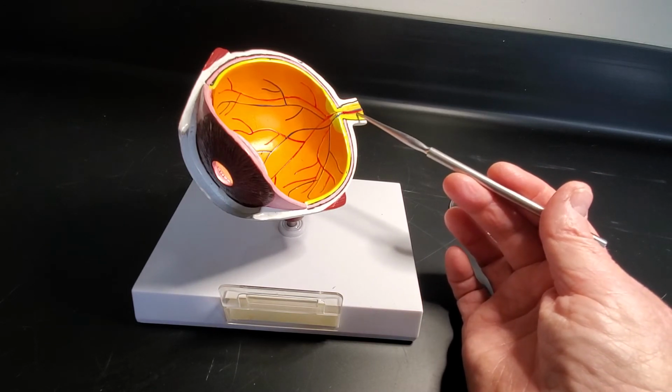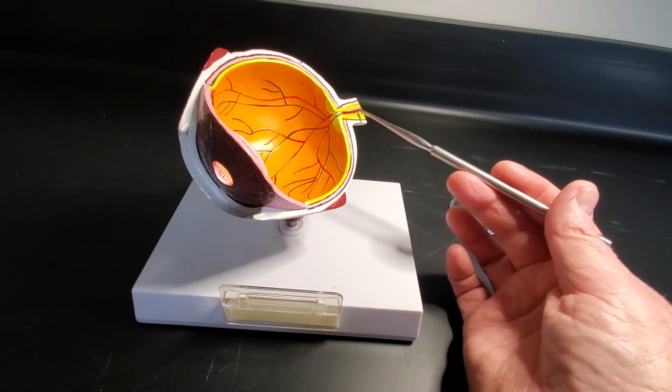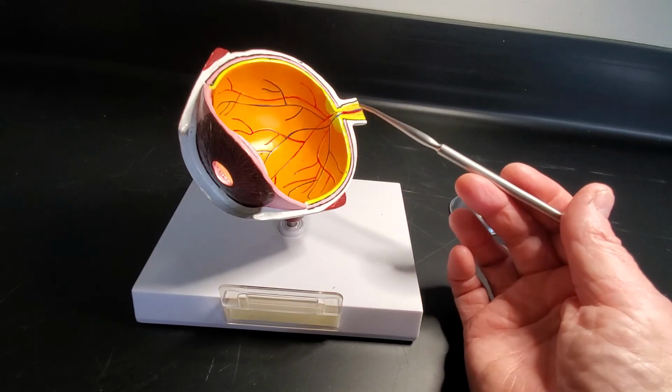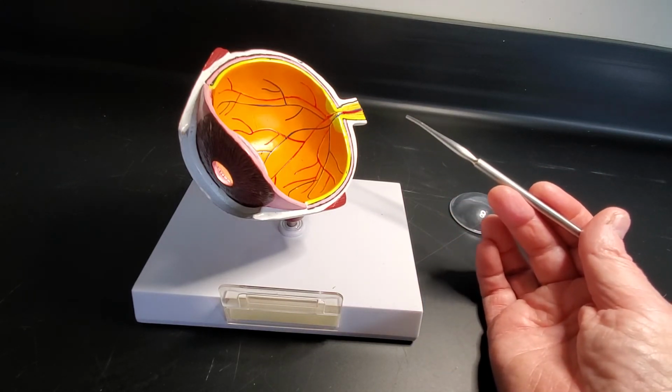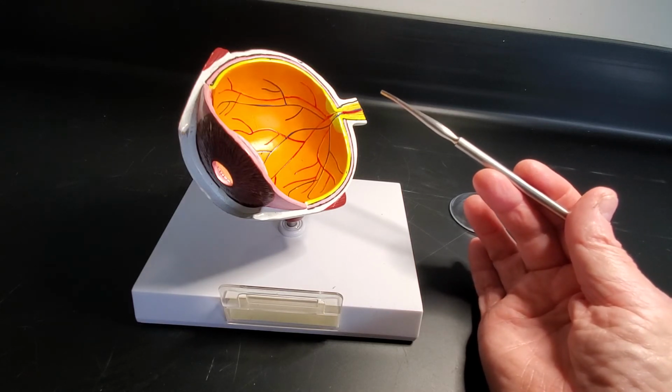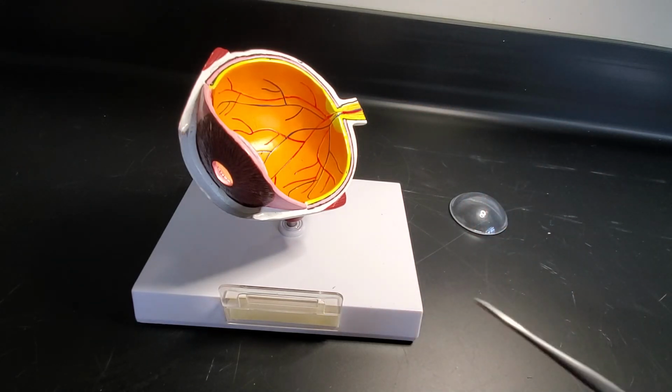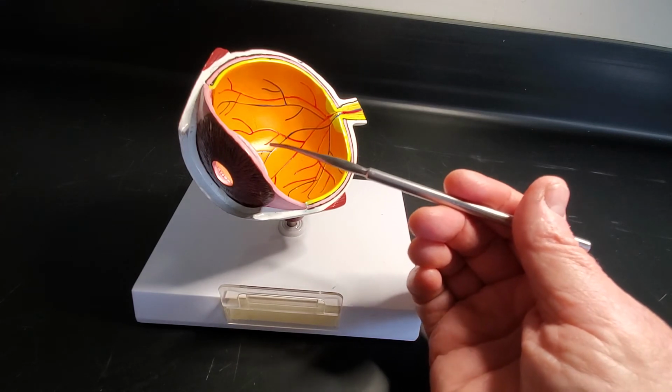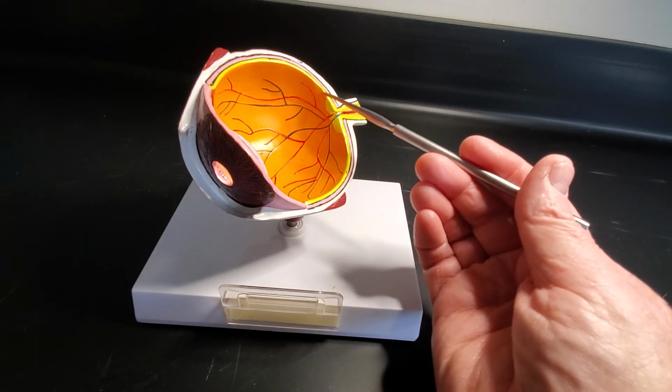And these are eventually going to become part of the optic chiasm. Okay. The macula lutea is located on the retina. It's the area that's directly behind the pupil, so the light is going to come through the pupil this way, and it's going to hit this spot right here.